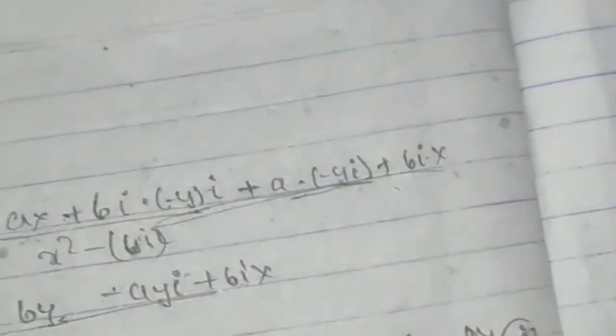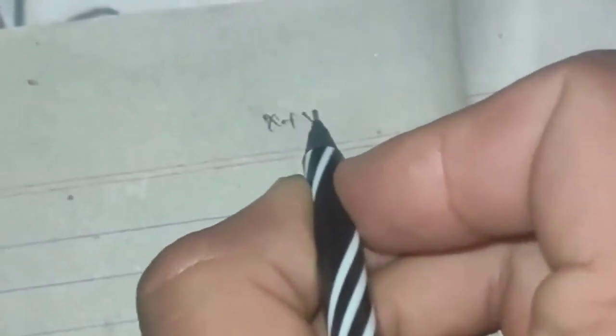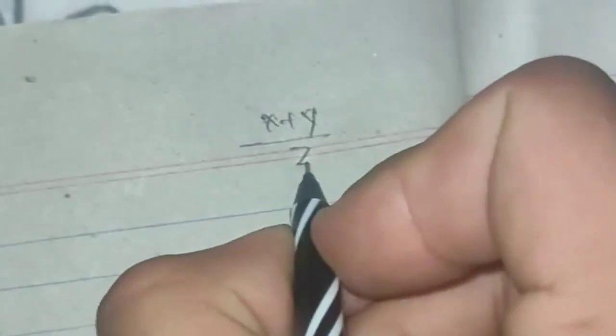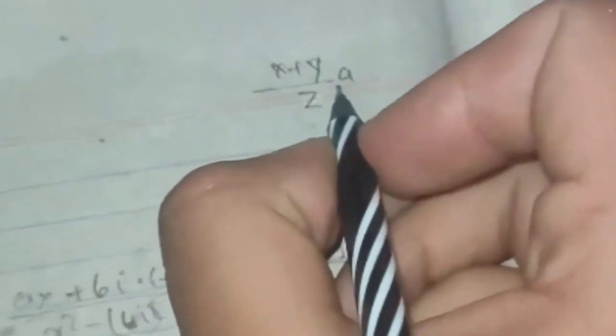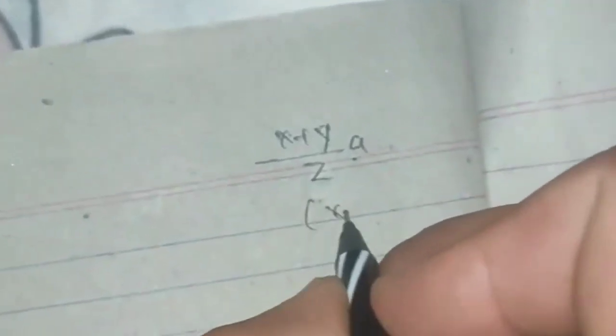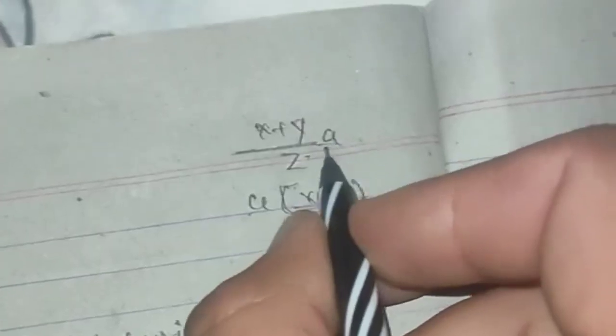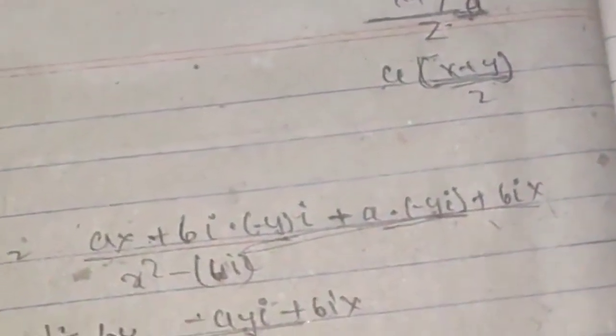And the iota is in the middle, so it means a number of the form x plus y upon z, a number is written in this way. It means x plus y upon z multiplied by the whole thing. So avoid this bracket, we also have the direction this way. Okay, this is the way.